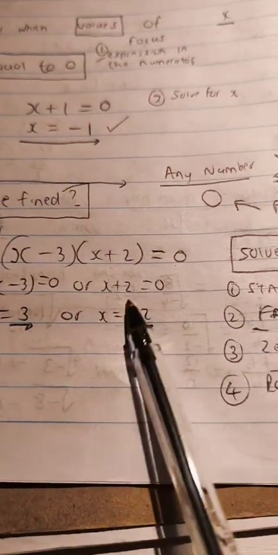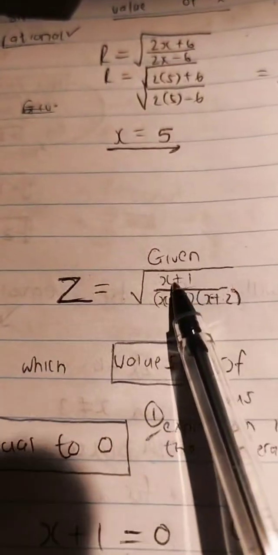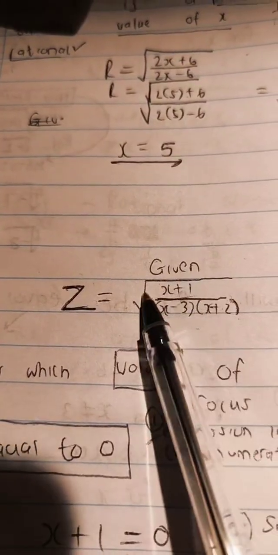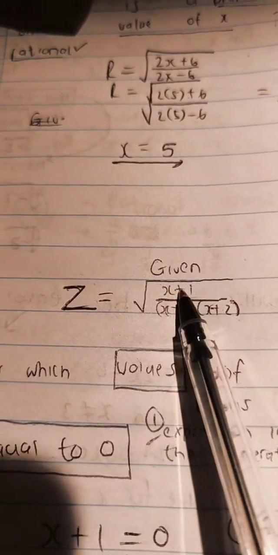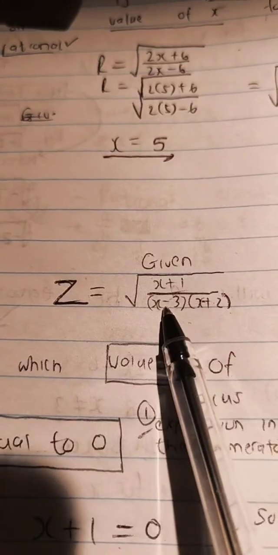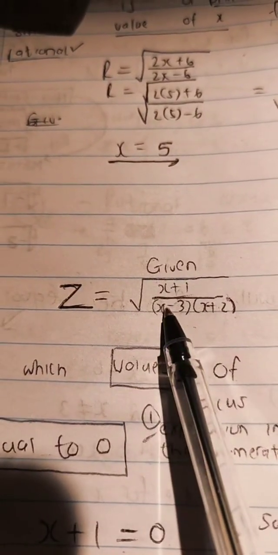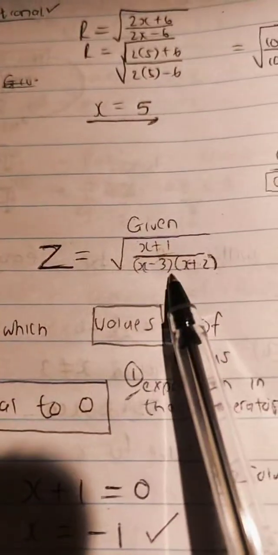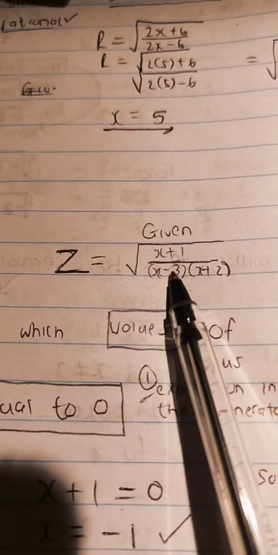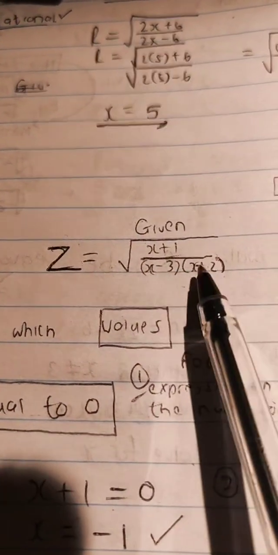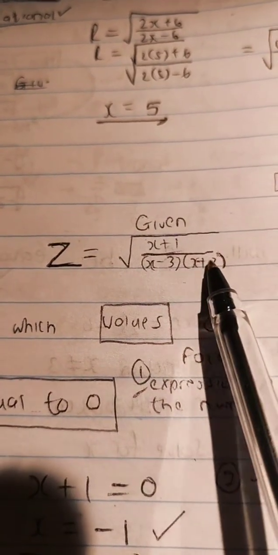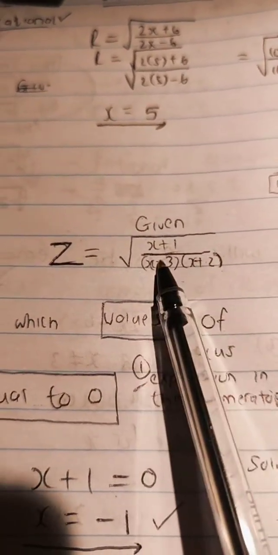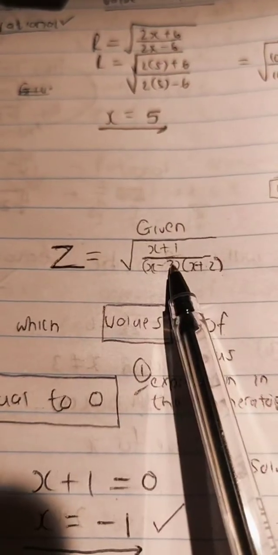Also, if we take x is equal to negative 2, yes, you'll take negative 2 there, you say negative 2 plus 1, you'll get a negative 1 in the what? In the numerator, sorry. Then you take that negative 2, you put it there in the denominator. Negative 2 minus 3 gives you negative 5, and then negative 2 plus 2 gives you 0. You multiply 0 with that number, you will get a 0 in the denominator.